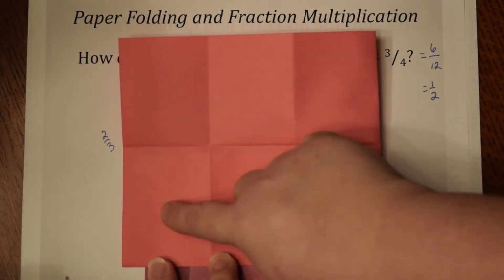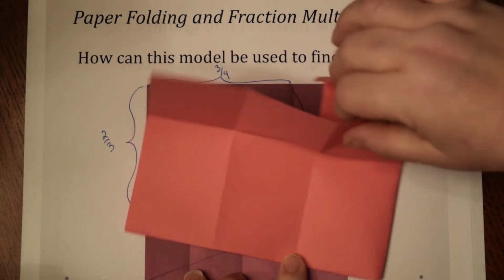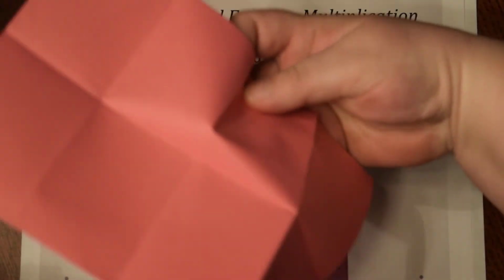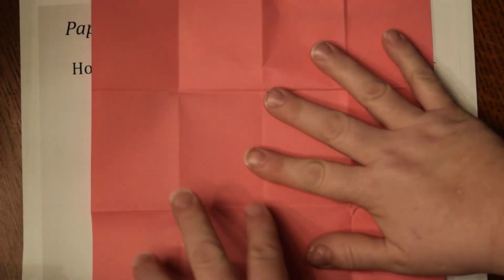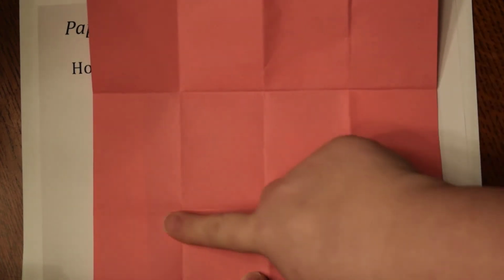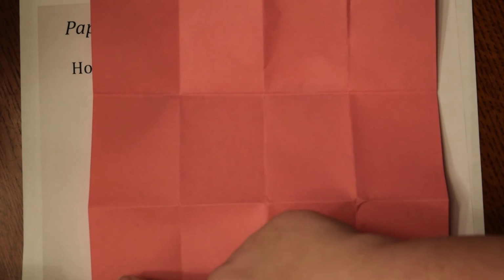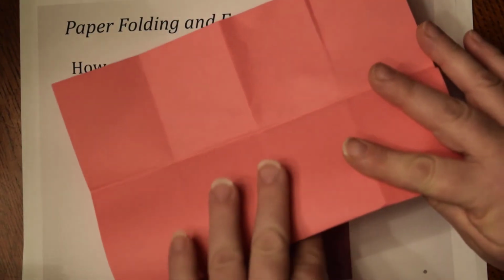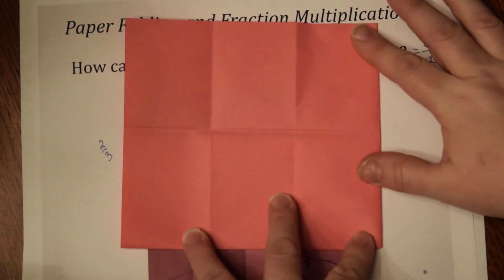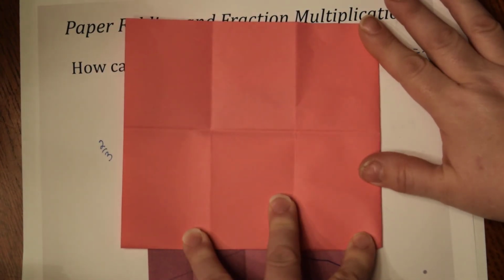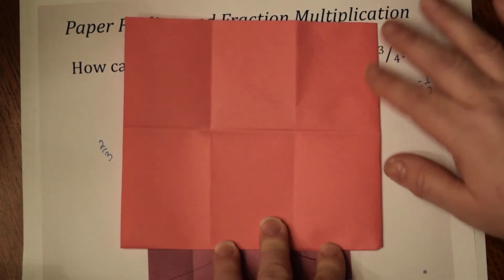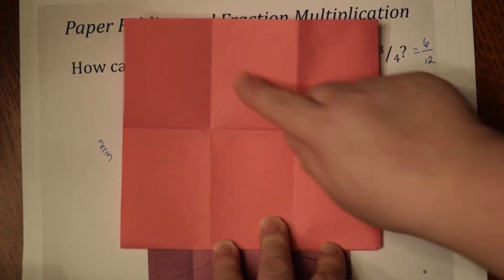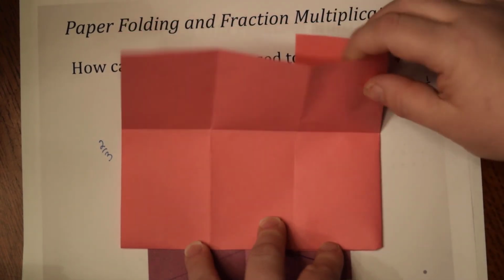So there's my 6 out of 12 that make a whole. So 6/12, which is the same thing as 1/2, because we have another 1, 2, 3, 4, 5, 6 that we folded under, that we hid. So 6 that we folded under, 6 that we kept. So we kept half of them. So 6/12 or 1/2.